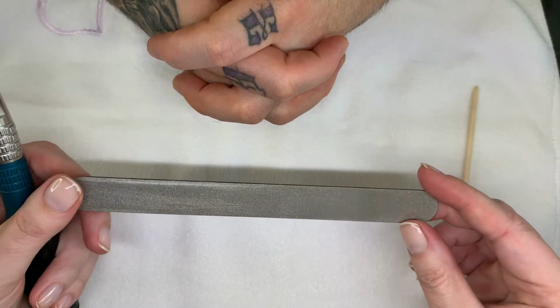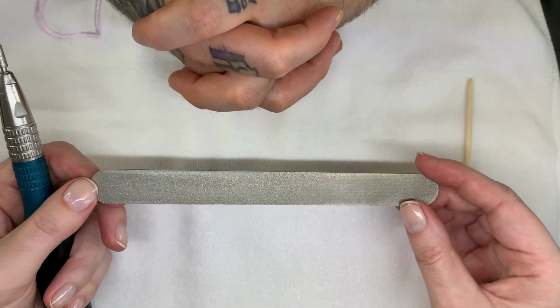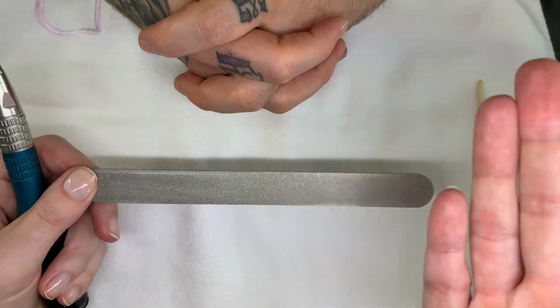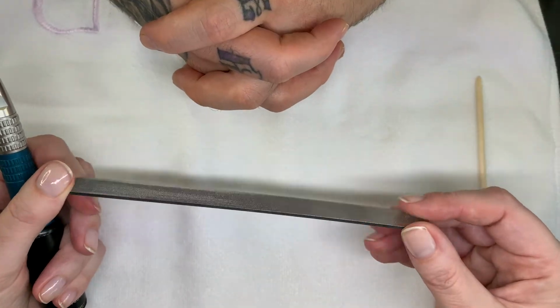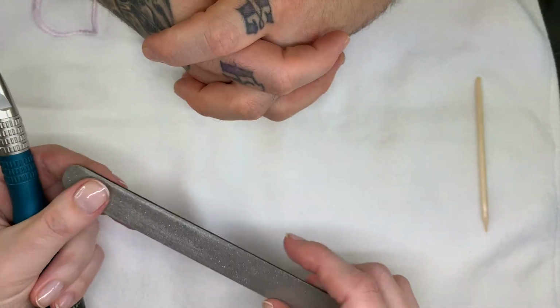This is a medium that I've been using for many months now. Medium grit. I think it's a diamond file. Yes. That's why I need you in the videos. Thank you. The good thing about it is that the edges are not very sharp, so you can get in nicely into the little grooves.